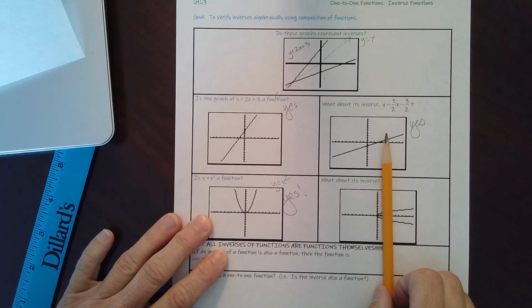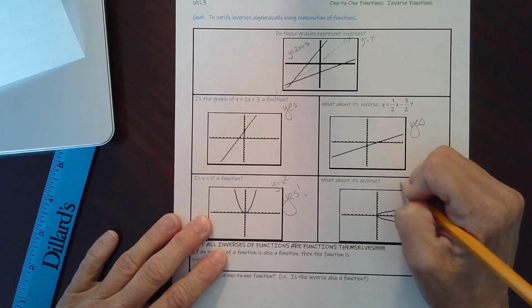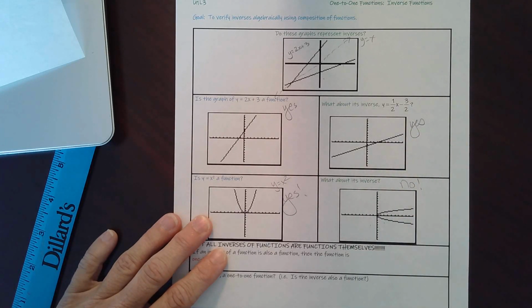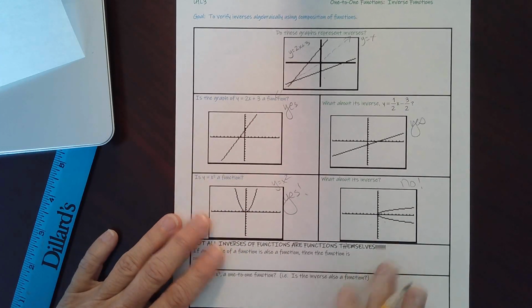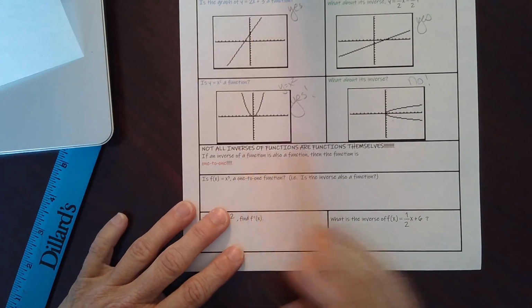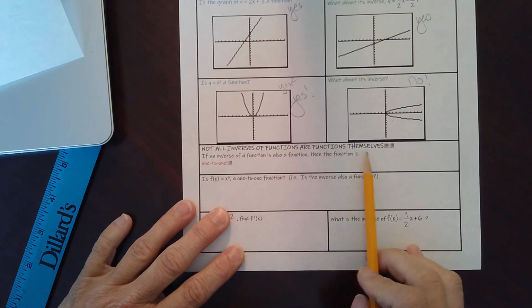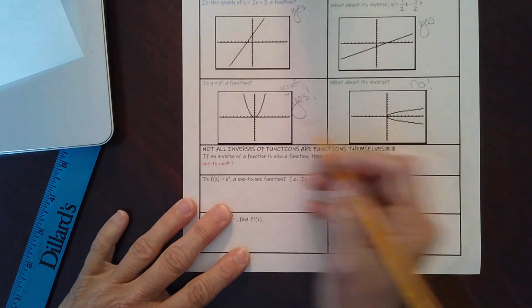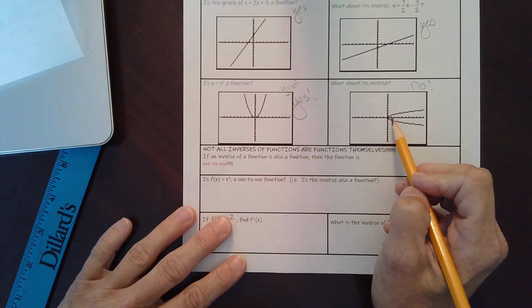The graph of its inverse does not represent a function, so the answer to this question is no. The inverse of this function is not a function, and that's okay. What that tells us is that not all inverses of functions are functions themselves. The original was a function, but its inverse is not.